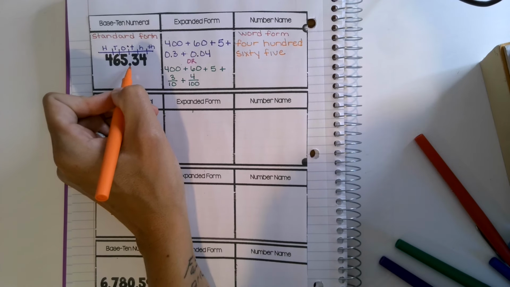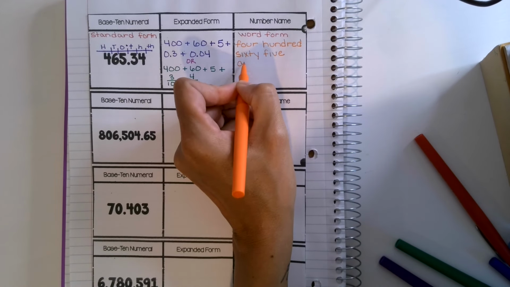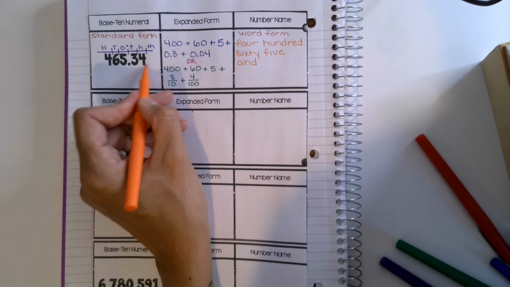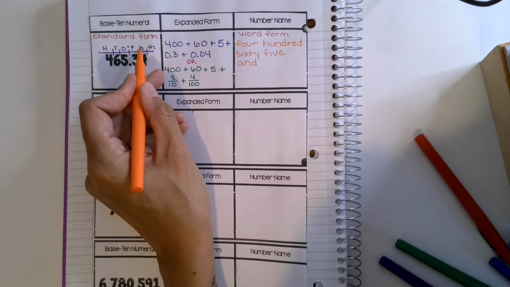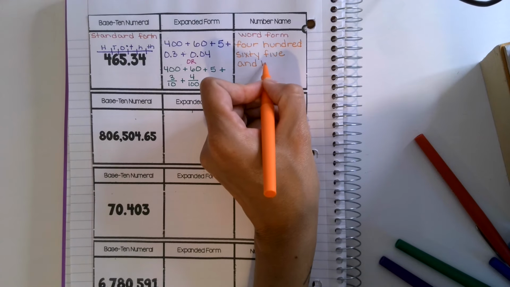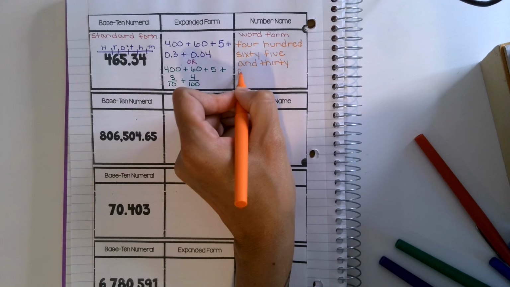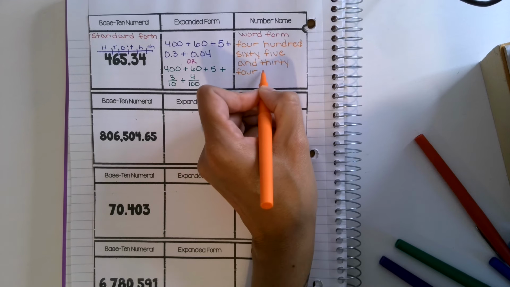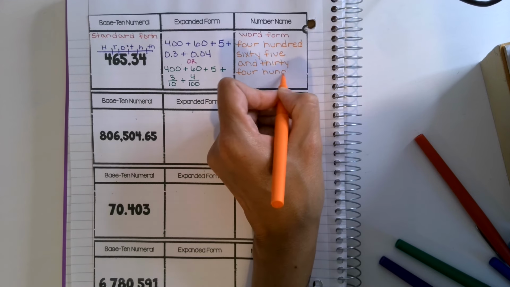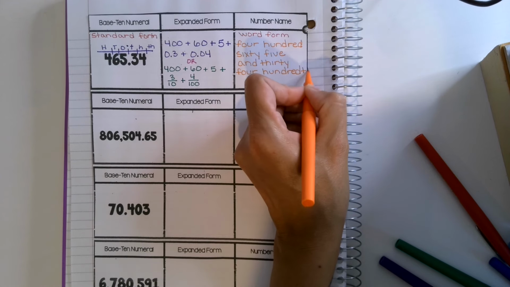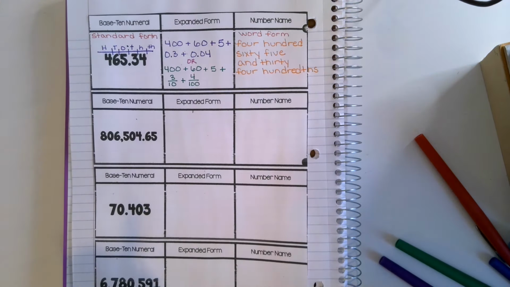Okay, now we're to the decimal. You say "and" for the decimal. And 34, and you read it just like a whole number, 34/100. And it's 100 with a "ths" on it.